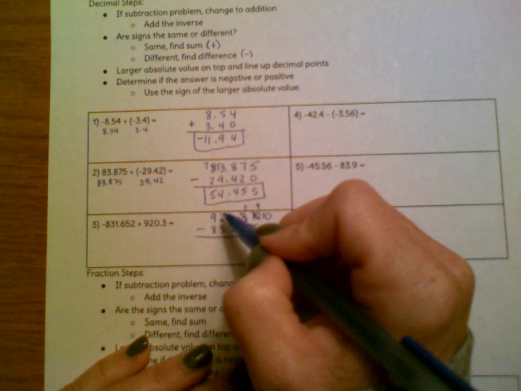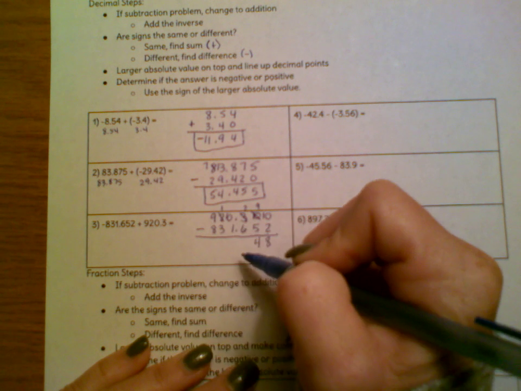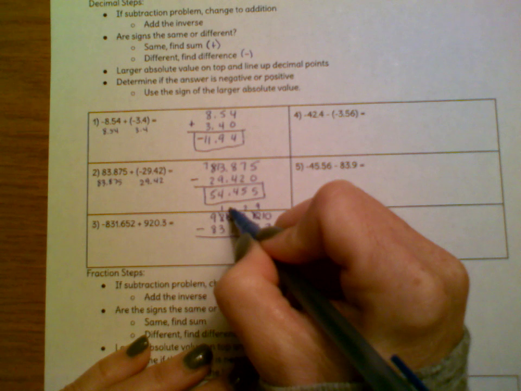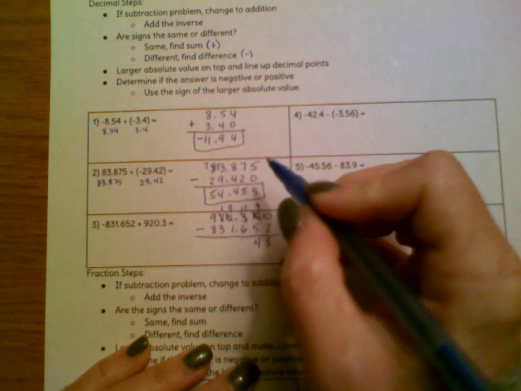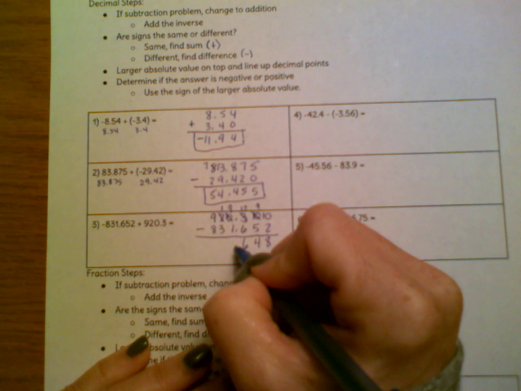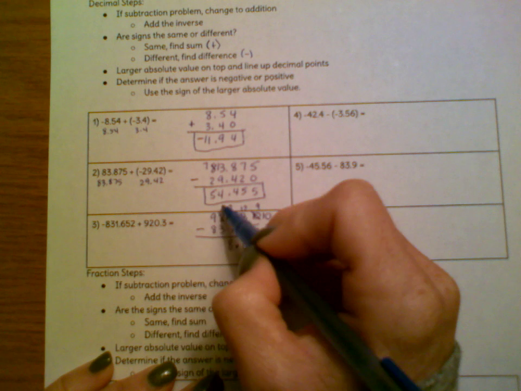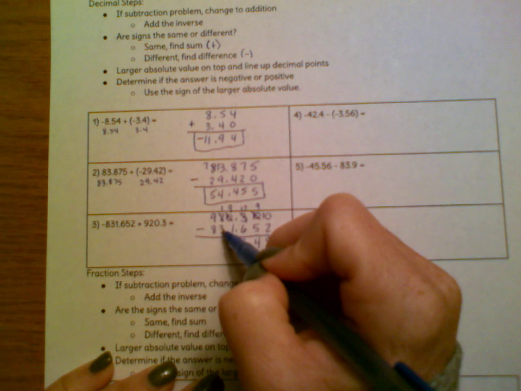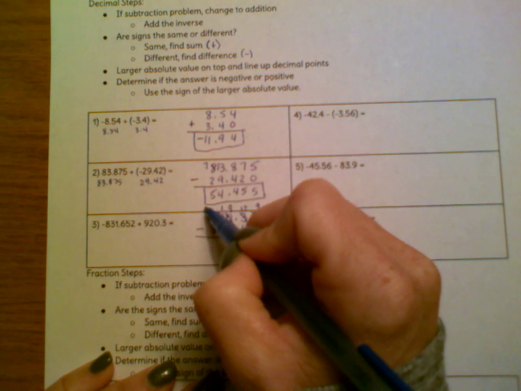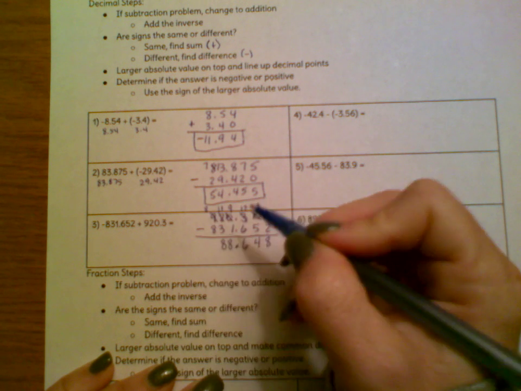Again, I can't come to the 0. I have to go all the way over here. 2 becomes a 1. I bring over my group of 10. 10 becomes a 9. Now I have 12. 12 minus 6 is 6. Decimal straight down. 9 minus 1, 8. I can't take 3 away. So I have to again borrow here. 11 minus 3 is 8.